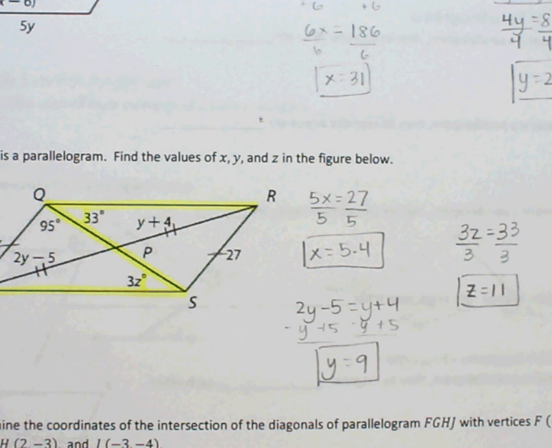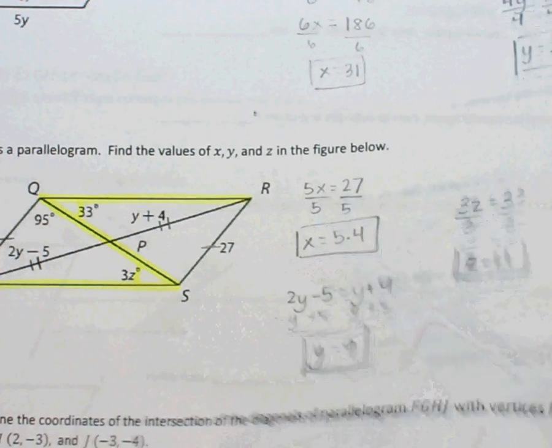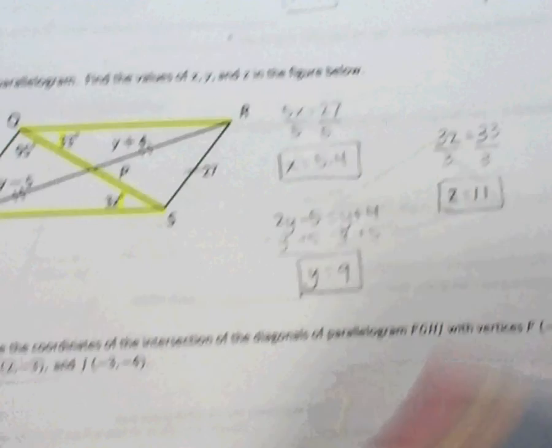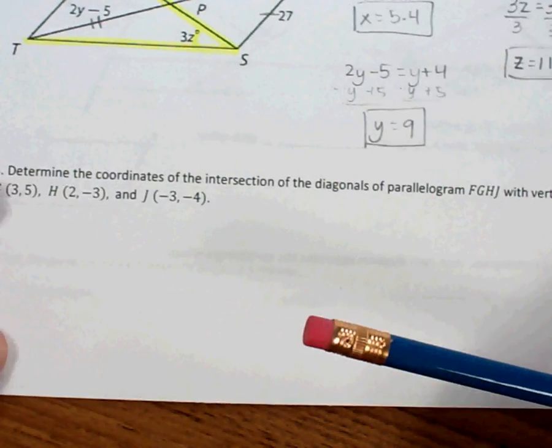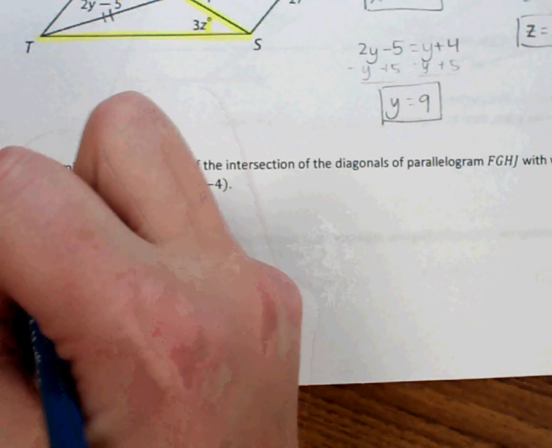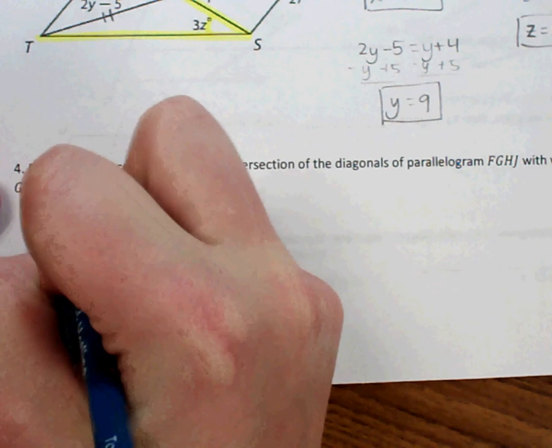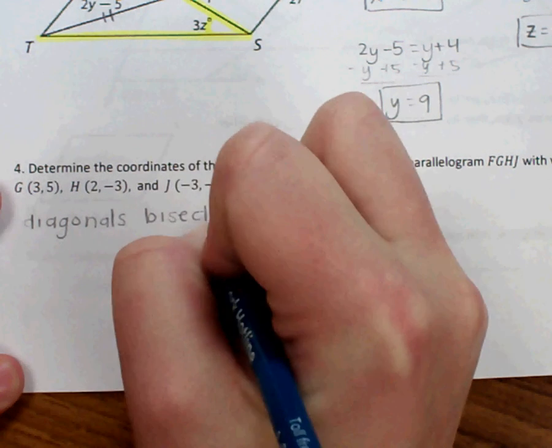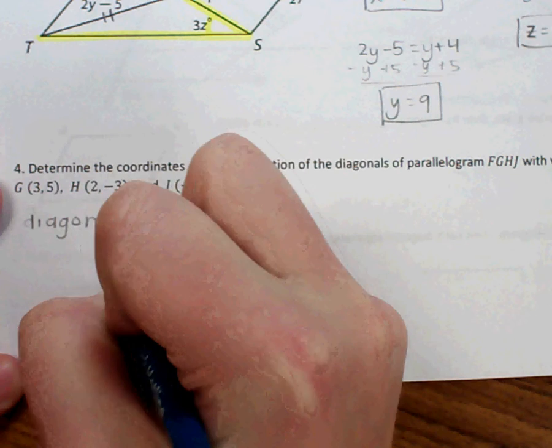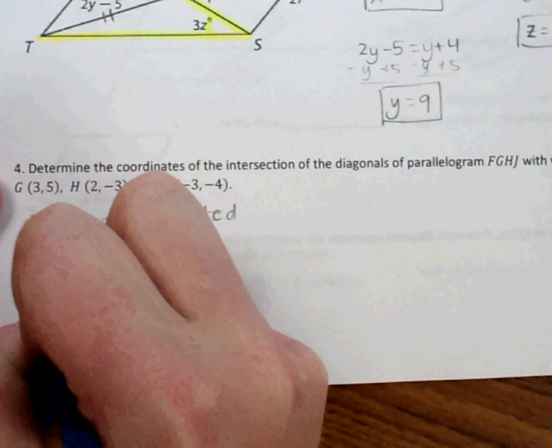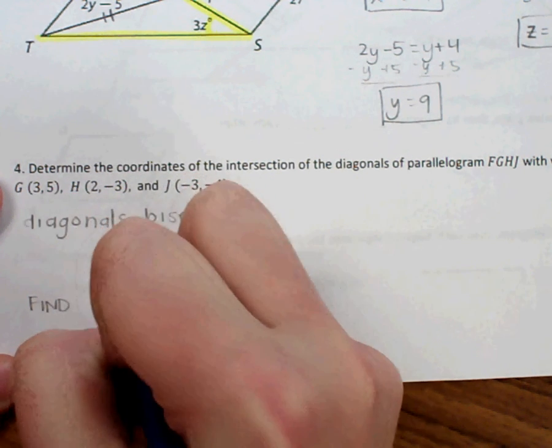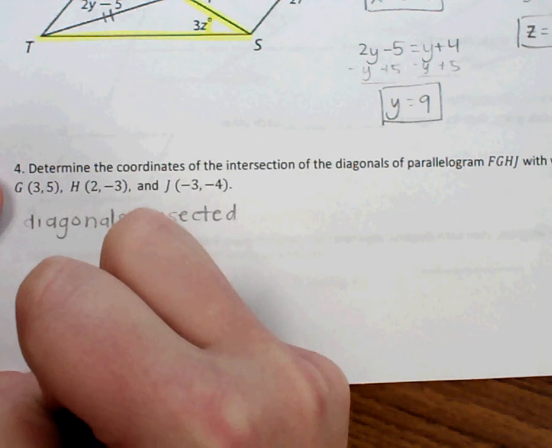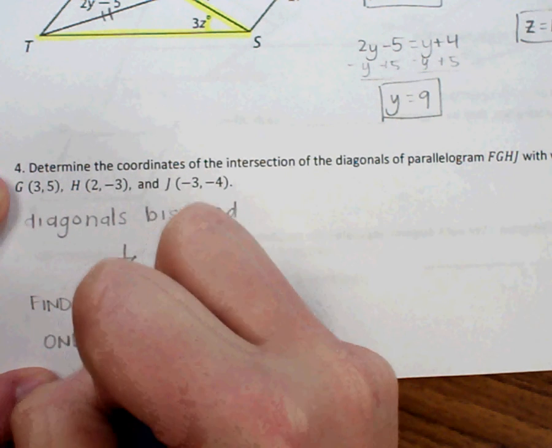Okay. Now, example 4 says determine the coordinates of the intersection of the diagonals of a parallelogram, and then it gives us our vertices. Remember, diagonals are bisected. So if our diagonals are bisected, we need to find the midpoint of just one diagonal. We don't even have to do it for both diagonals, just one diagonal.